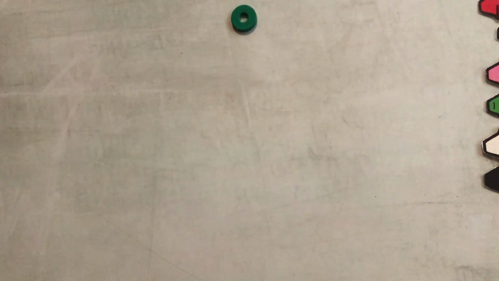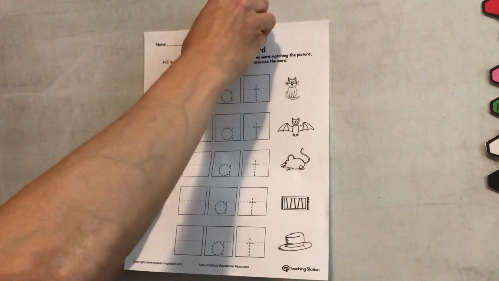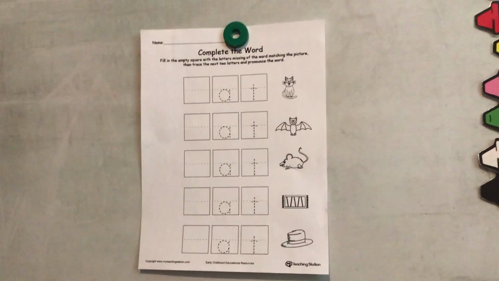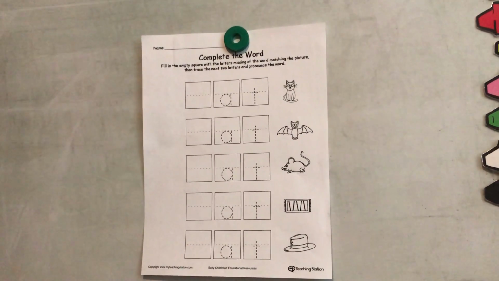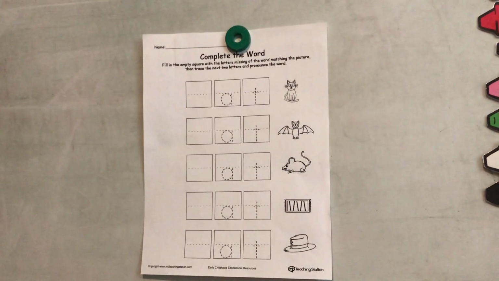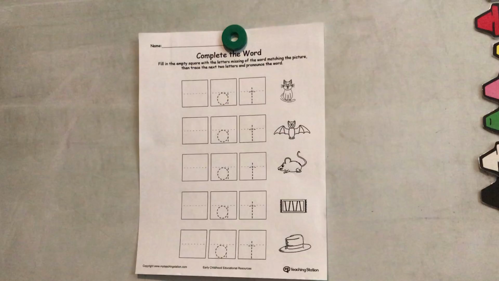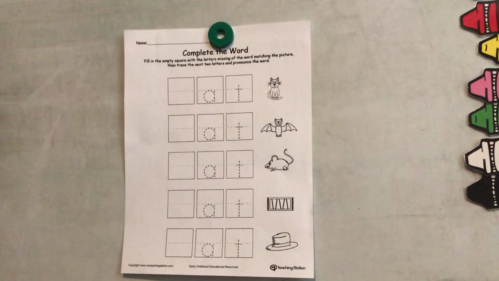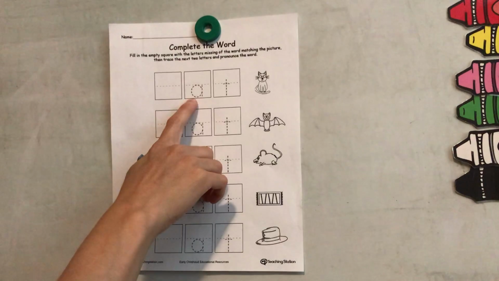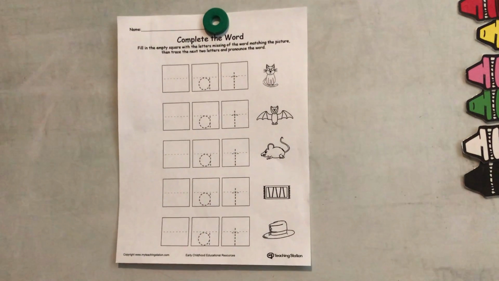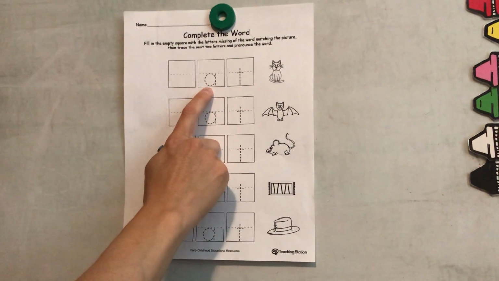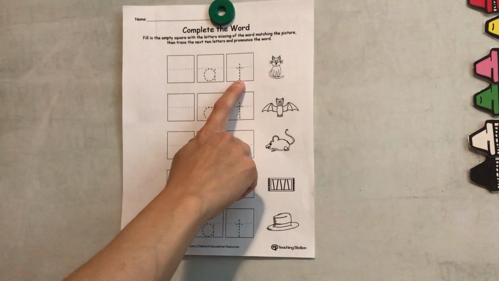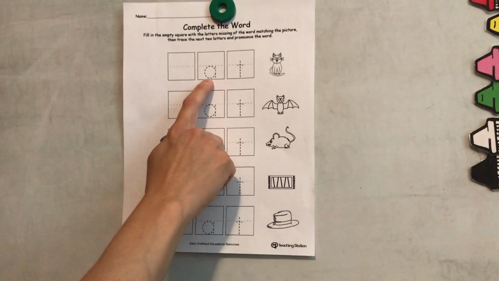Okay, now we are going to do this worksheet. Now this one is a little different than we've done before. So go ahead and get out a crayon, any color that you want. And we are going to talk about something called word families. So these words are all the at family. So we have an A and a T. An A says a and T says t. So if you put it together, it'll say at.